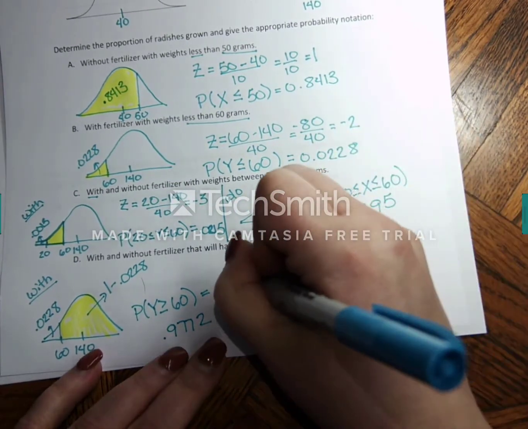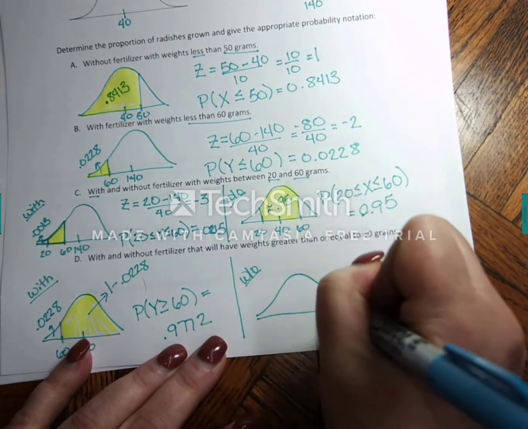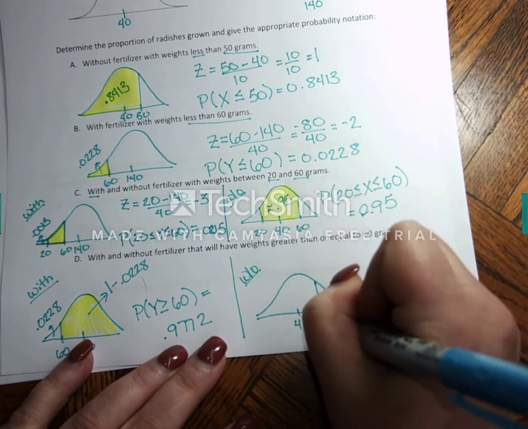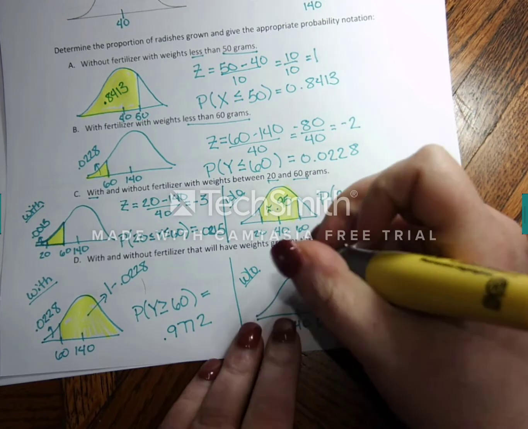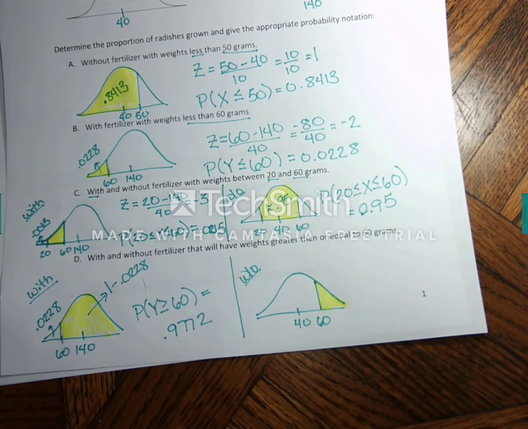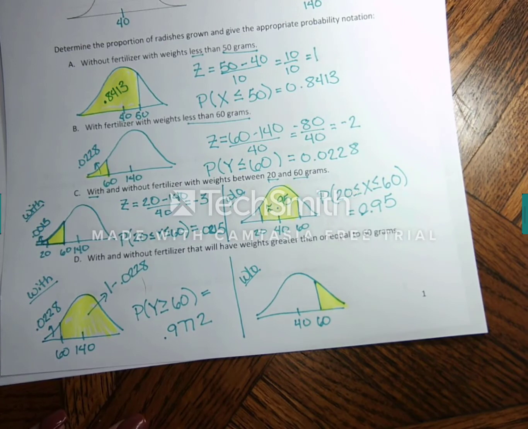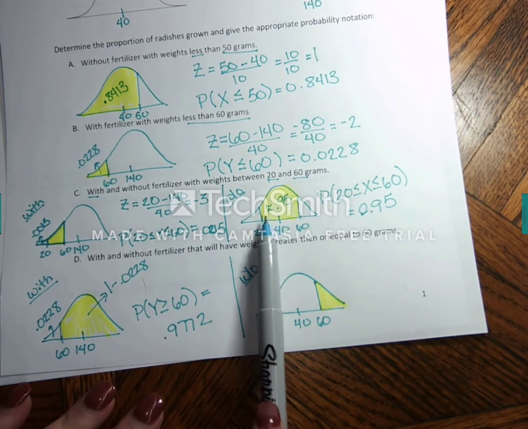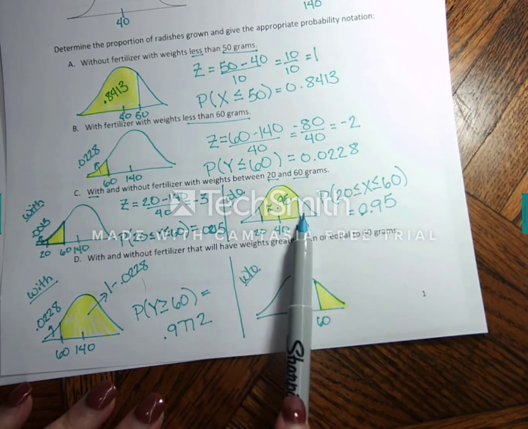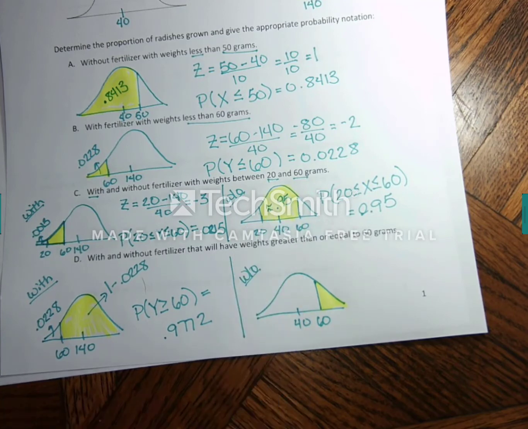For the without group, again, we can draw our curve. And we're interested in the proportion above 60. Well, notice up here, we know that between 20 and 60 is 0.95. So if 0.95 is in the center, if we split the remaining 0.05 between the two tails, this tells us that in each tail we have 0.025.